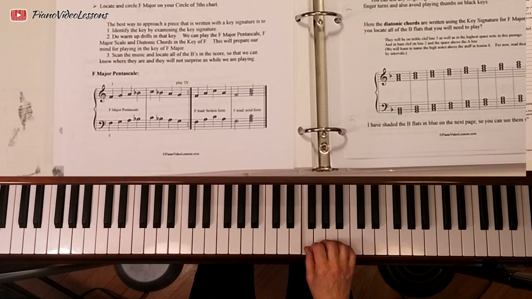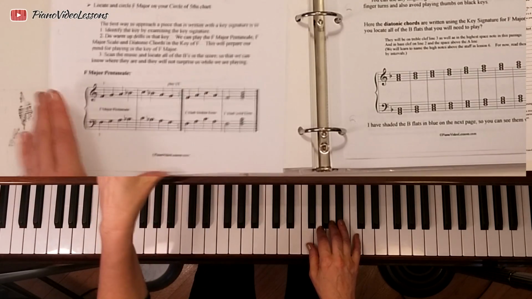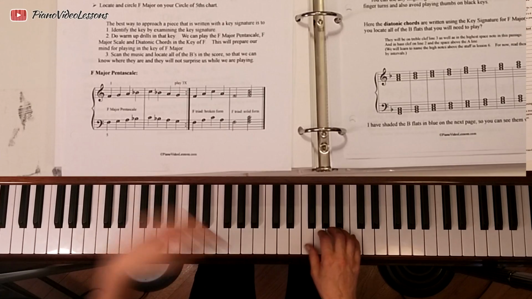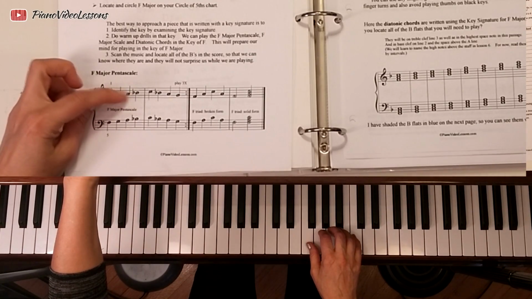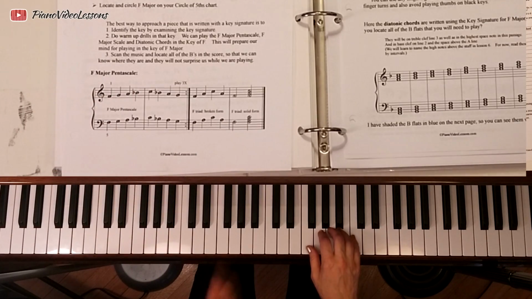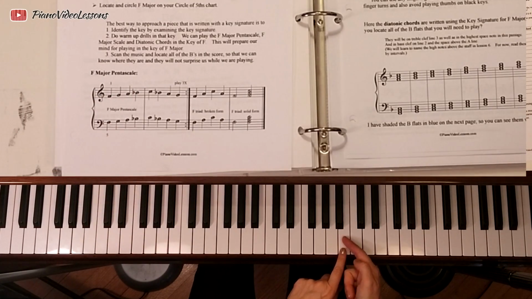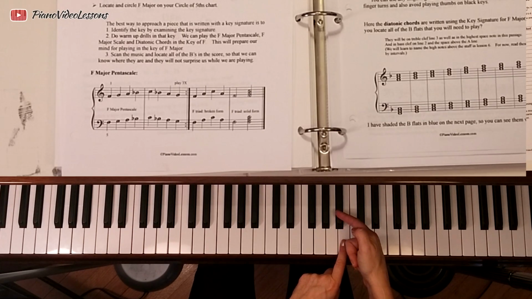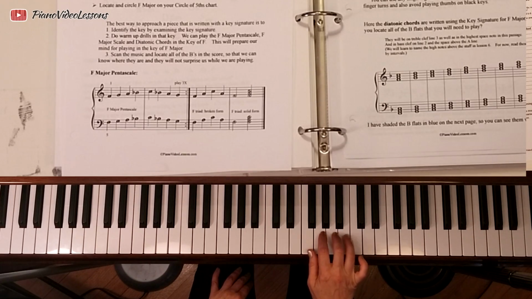So every time we've been presented with something like this F major pentascale, we've had the flat written directly in the music with the note, enabling us to see that it's played as a black key. So just to remind you, a flat is a half step down from the written note. So if it says B with a flat in front of it, we go to the left 1 half step. That takes us to the black key right here. So instead of playing the note B, we replace it in our mind with this black key.